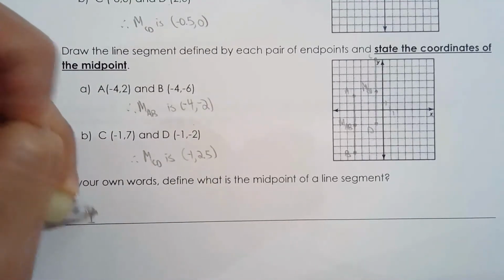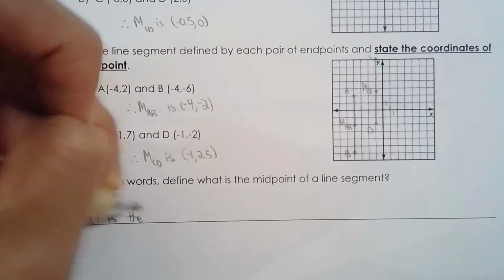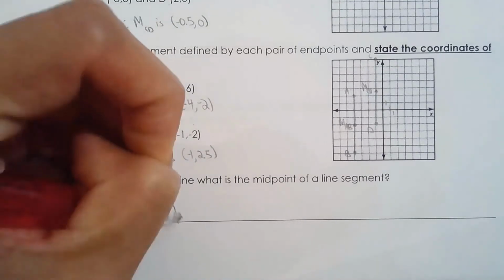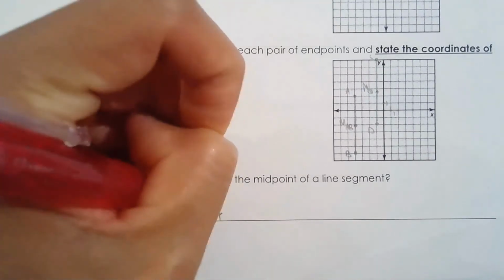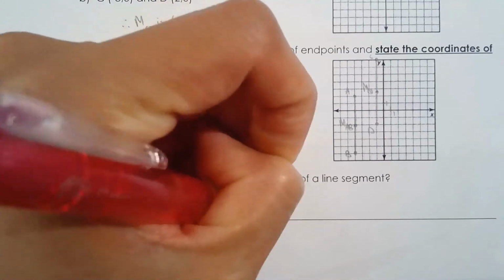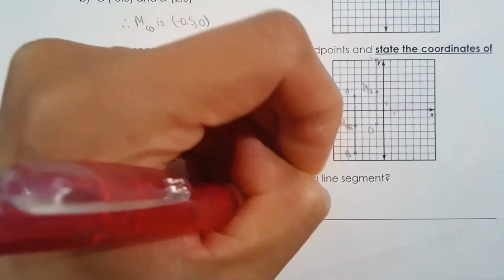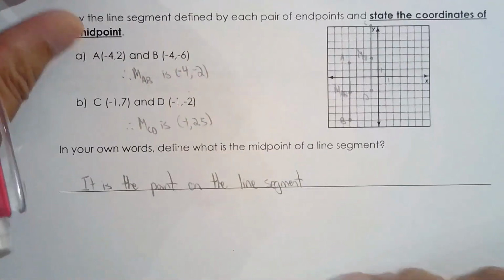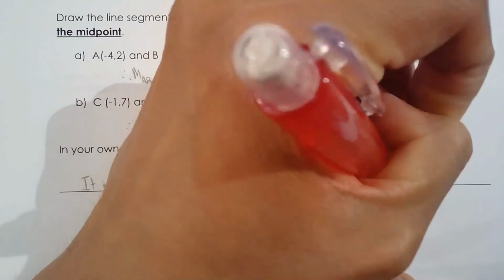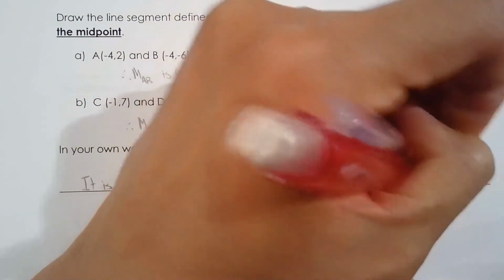It is the point on the line segment which is equidistant. Equidistant is just a fancy word for distance too.